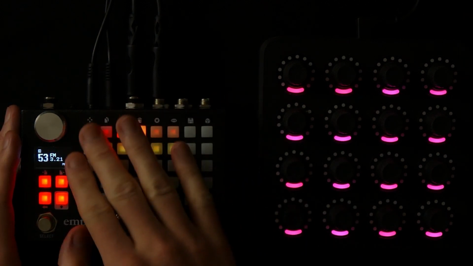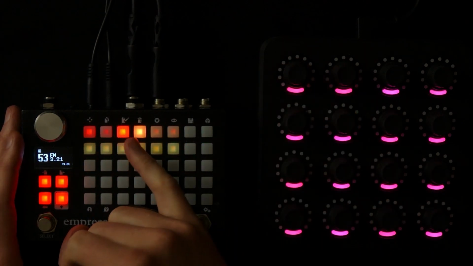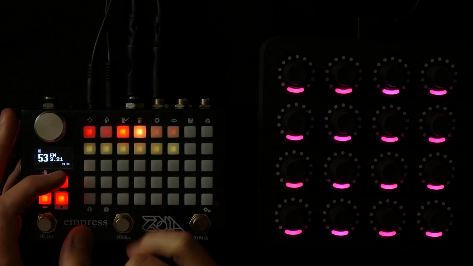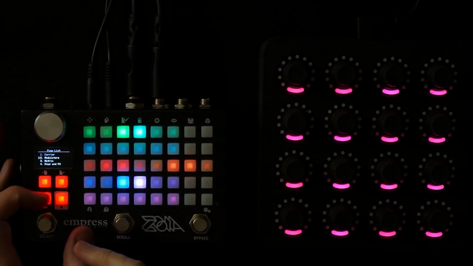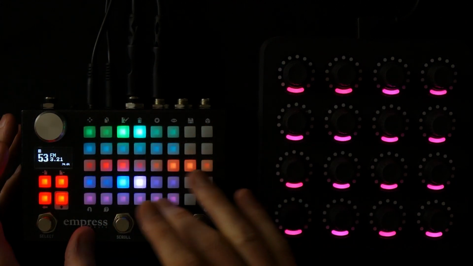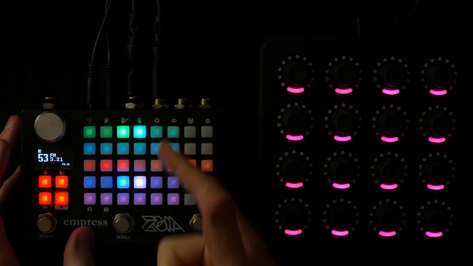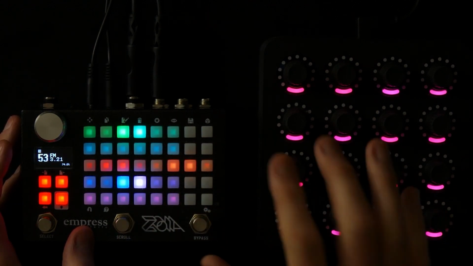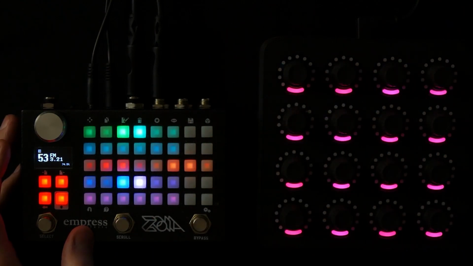This is the main operator known as the carrier. This is the one that is connected to the output. And there are two more operators here, and they are not connected to the output, but they are connected to a connection matrix, and I'll get back to that in a moment.